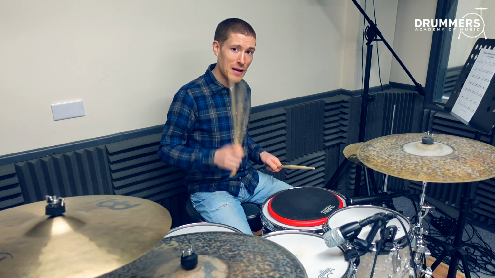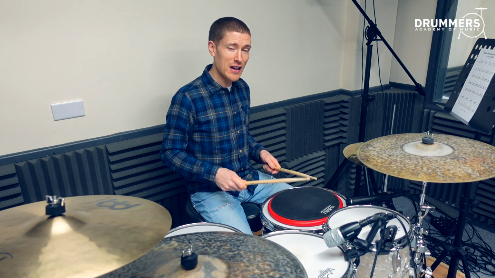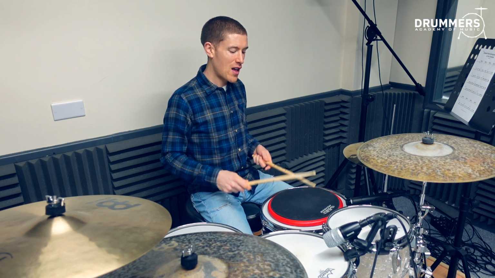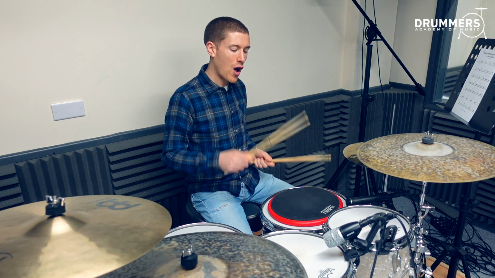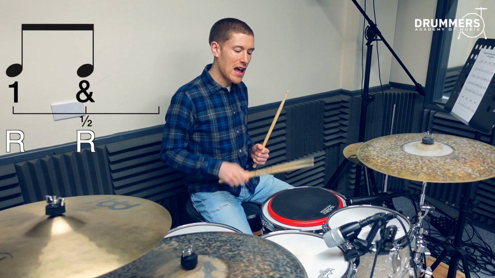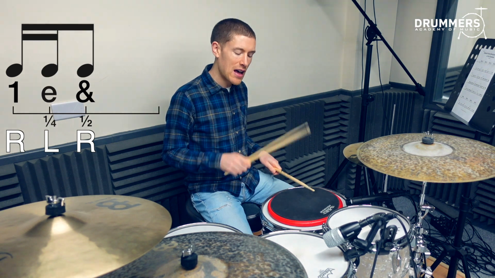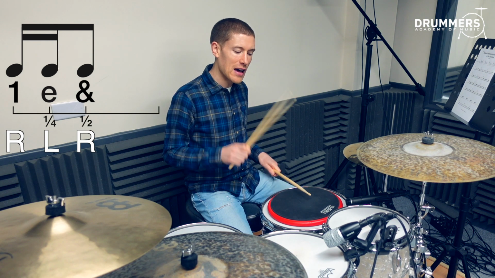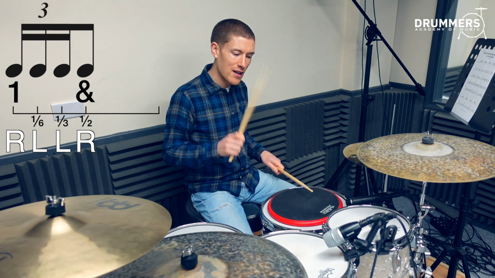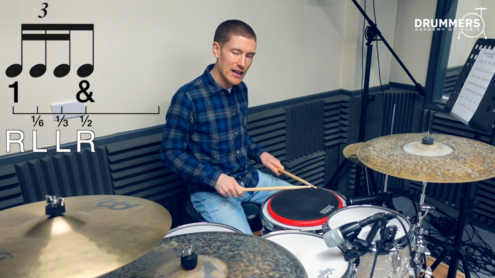Okay, so you see that right hand playing constant rhythms? So we'll try it again. 1, 2, 3, 4. 1 and 2 and 3 and 4 and 1 and 2 and 3 and 4 and 1 and 2 and 3 and 4 and.